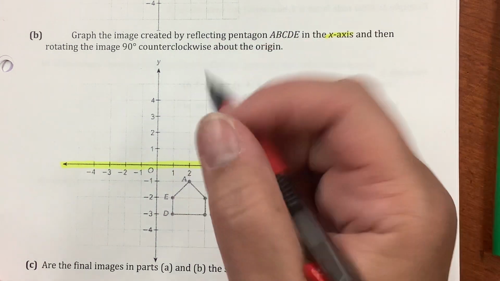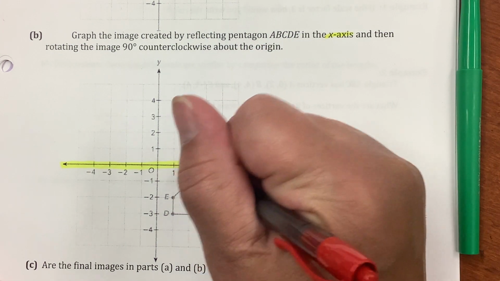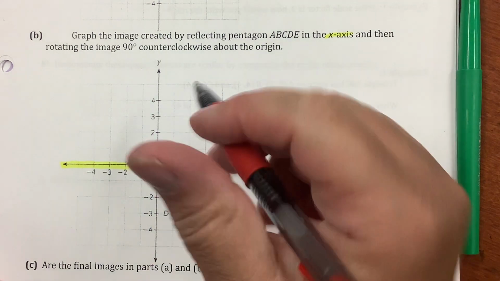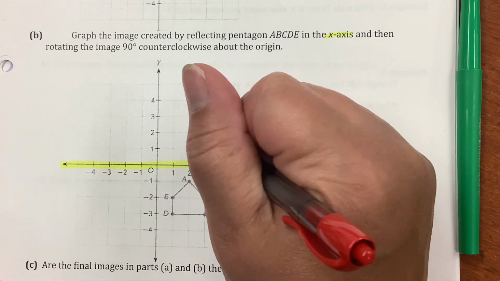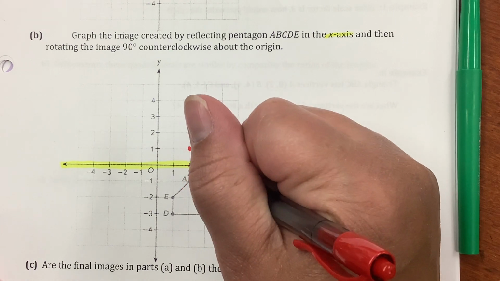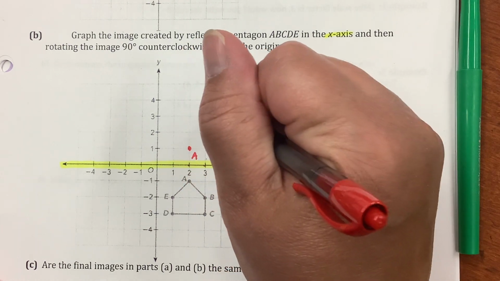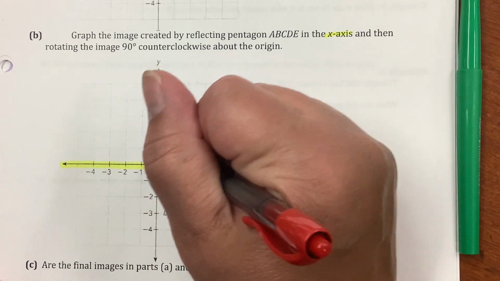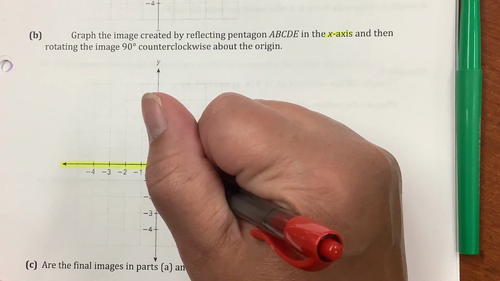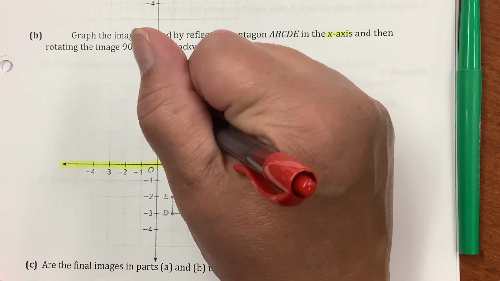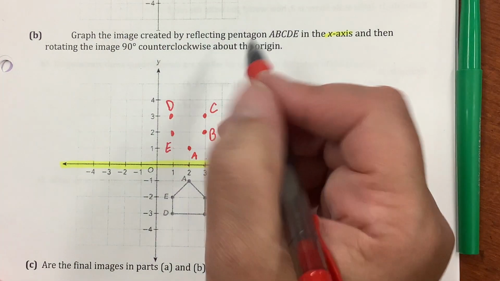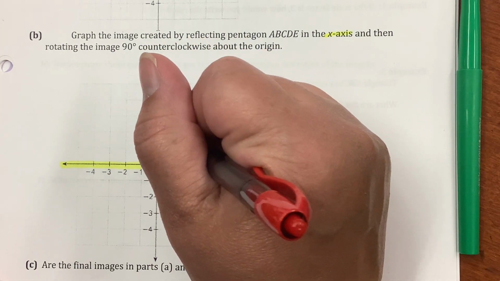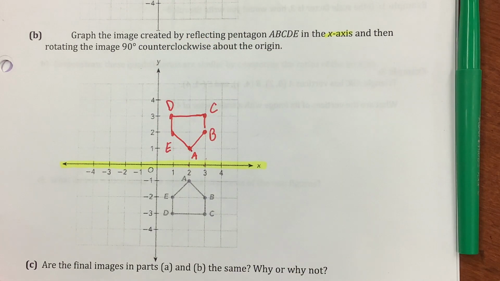And to reflect it, A is 1 dot away, so A prime would be on the opposite side. B is 2, so B prime, 2. C is 3, C prime. Why didn't you label these things? E is 2, E prime. D is 3, D prime. Now that's very sweet and all, Bono, but that's not my final image. That's my reflection. And now I have to rotate it.